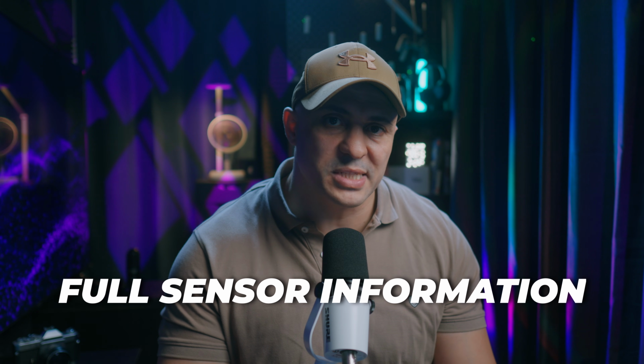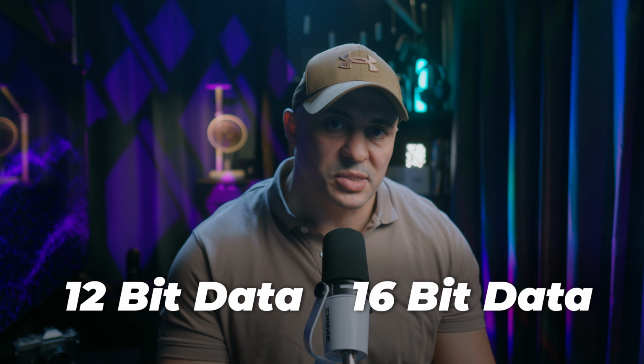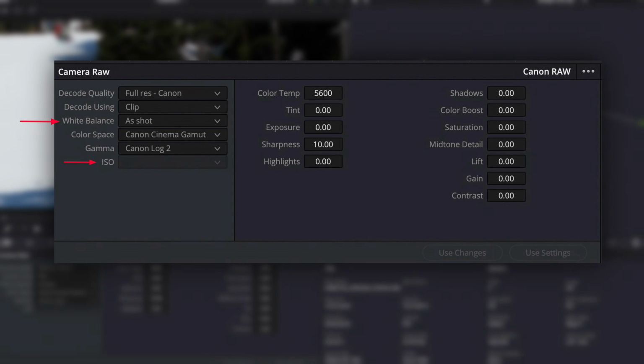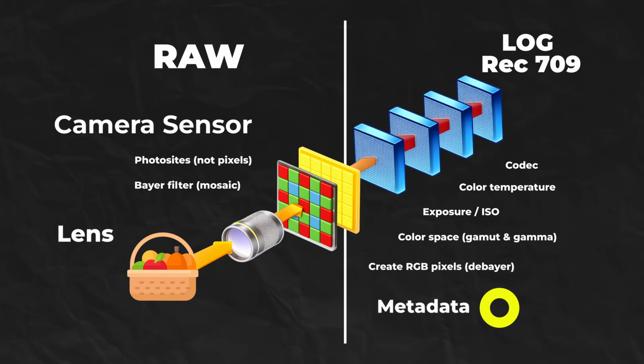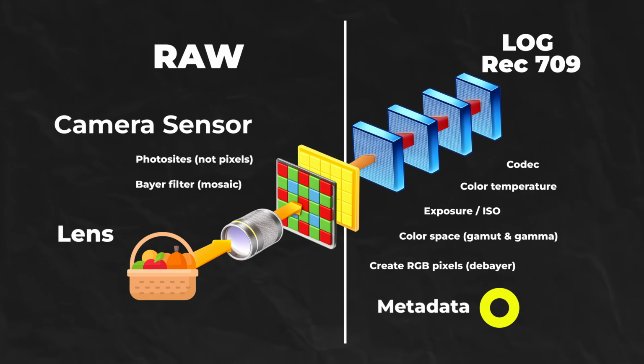From a practical standpoint, RAW gives you full sensor information, 12-bit or 16-bit data, and the ability to change ISO, white balance, tint, exposure, gamma, and color space. It gives you the ability to debayer using transform settings. RAW is the highest ceiling in digital cinematography.